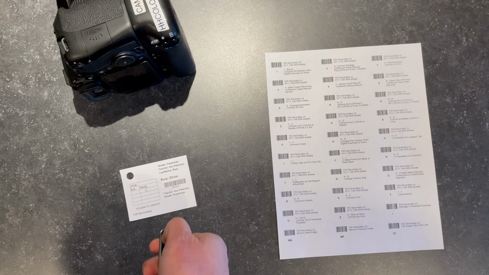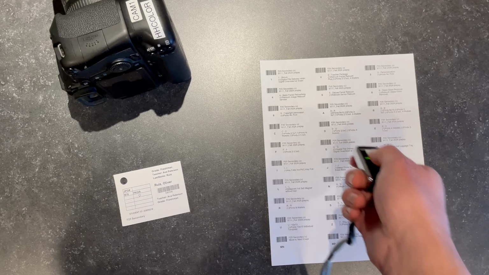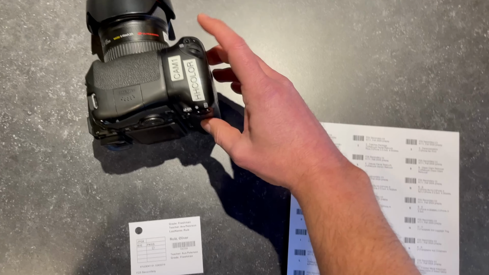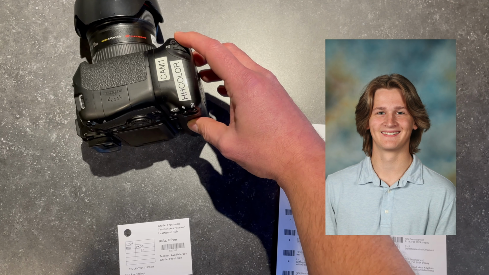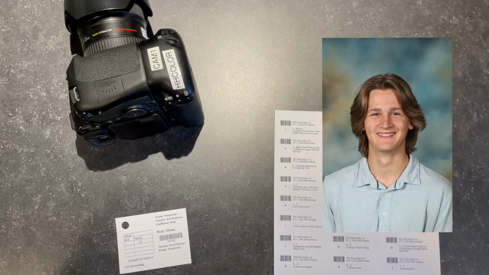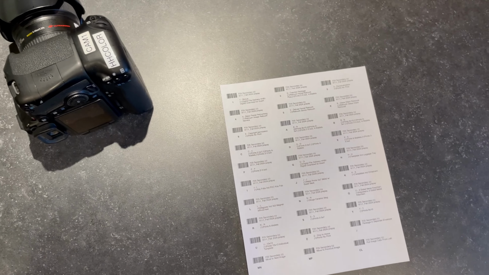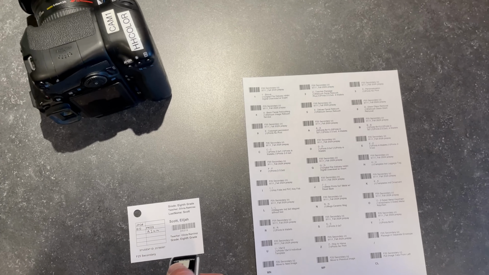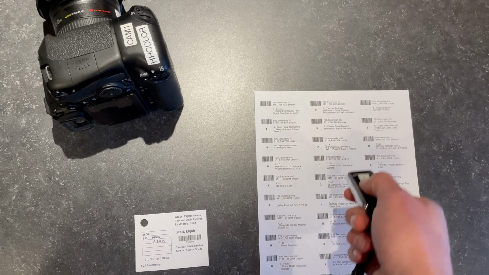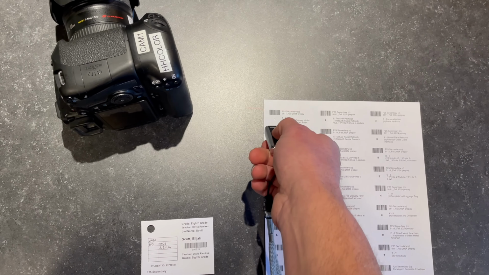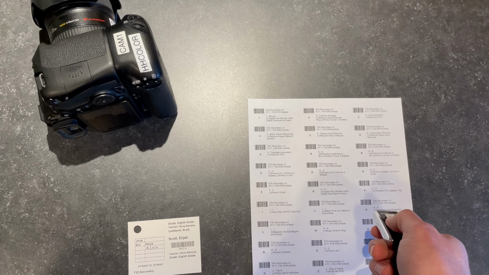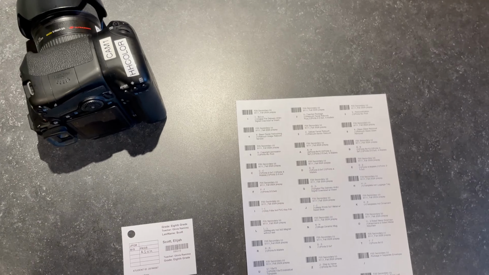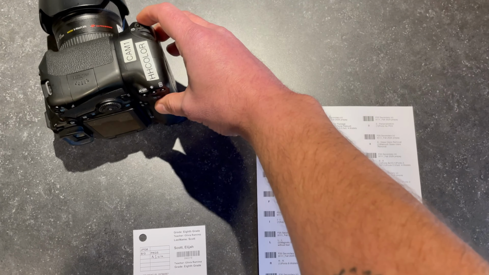So now we're at the shoot here. I'm going to scan the barcode that represents that student, scan the package they ordered from the order form, and then take however many images are needed of that student. When the next one comes up, I'll just grab their card, scan the barcode for that person, scan the packages they've ordered. In this case, there's a couple of duplicate packages there, so you can scan each of those twice, and then take those photos.